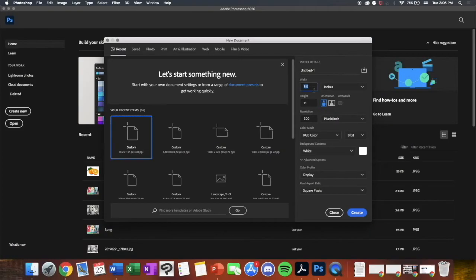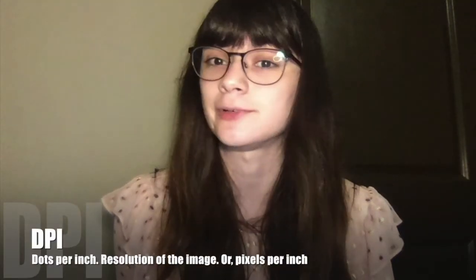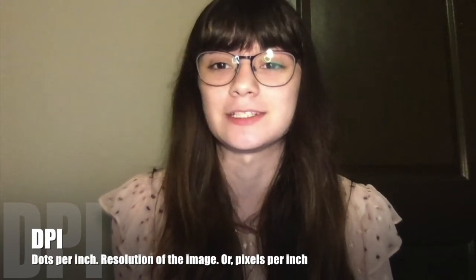First, you're going to need to open your program and make a new canvas. We're going to make it 8.5 by 11 inches, which is the size of a standard piece of paper. If you're wanting to print this out later, make sure you make the DPI 300. Now you're probably wondering what DPI is. That is dots per inch, or the resolution of the image. This is how many pixels in the image there are. The more dots, the more pixels there are, and it's how good quality the image is going to be.